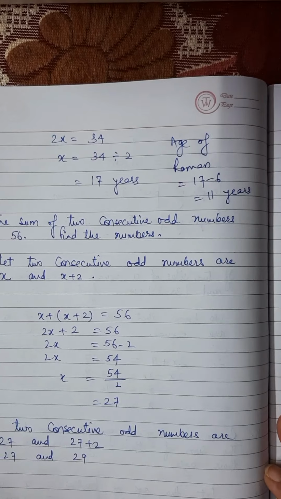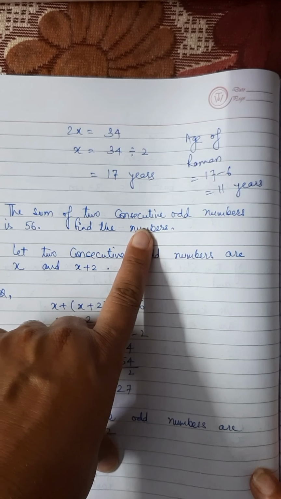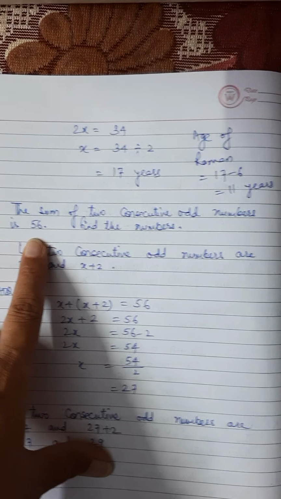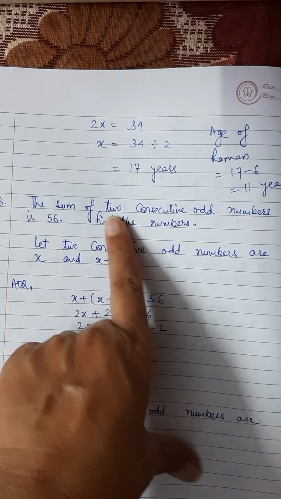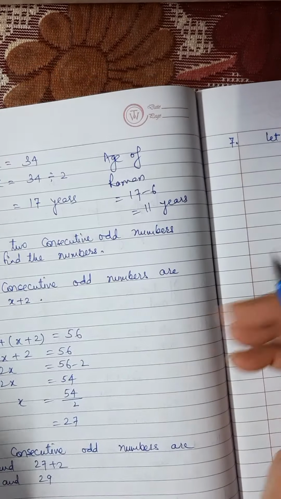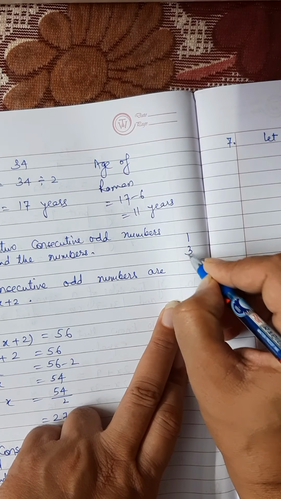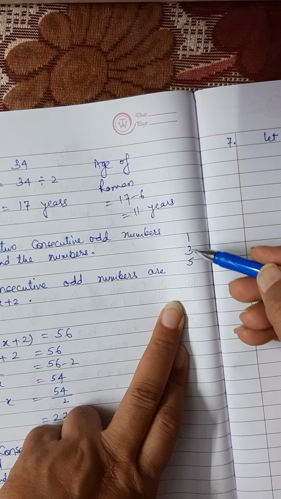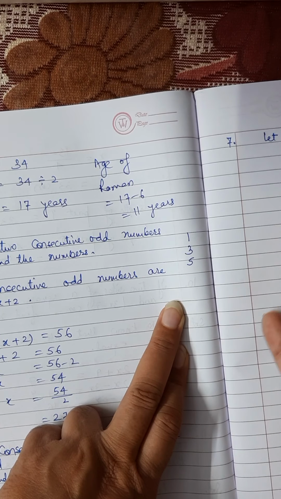Now in the 13th sum, it is given the sum of two consecutive odd numbers is 56. Find the numbers. Here it is given the consecutive odd numbers. You know that the odd numbers are 1, 3, 5, etc. So you can see the difference. Here the difference is 2. 3 minus 1 is 2.